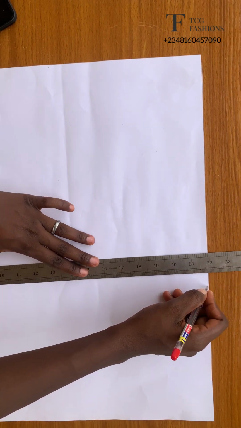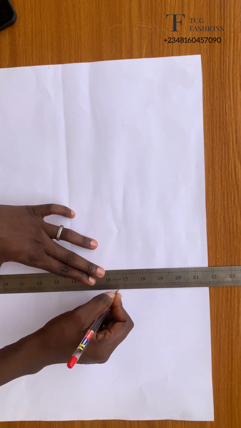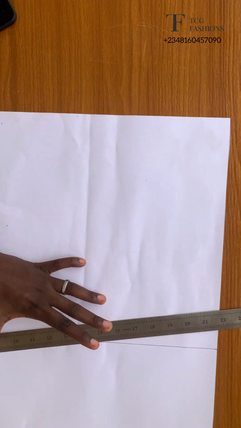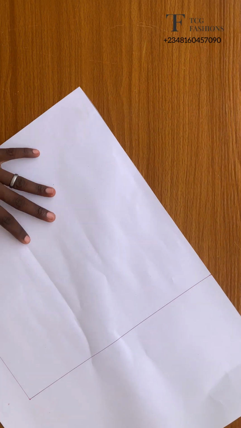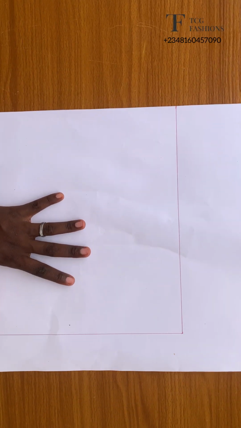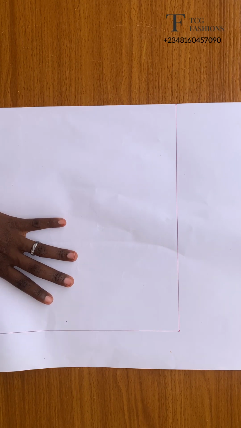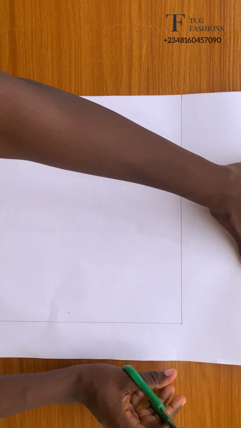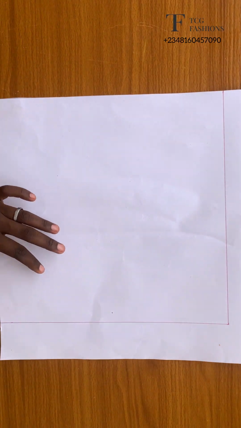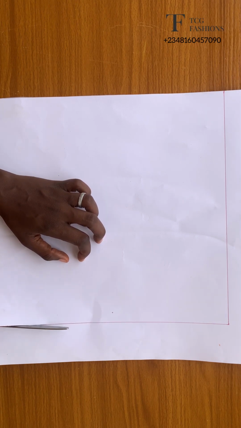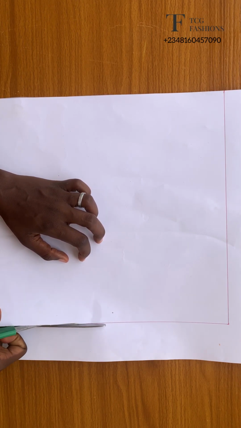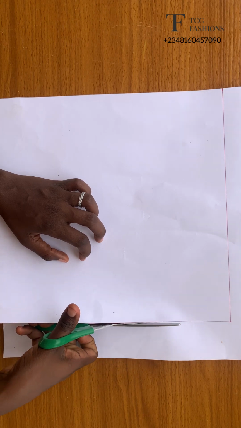Okay, did you get that? You might need to rewind, pause, watch again. That is the advantage of online class. One of the numerous advantages, actually. You get to watch over and over till you get it. Okay, so just draw a line this way and cut. I want the camera to capture it, so watch it over and over till you get it. Like I said, that's one of the advantages of online classes. So just cut. Don't mind my cutting.